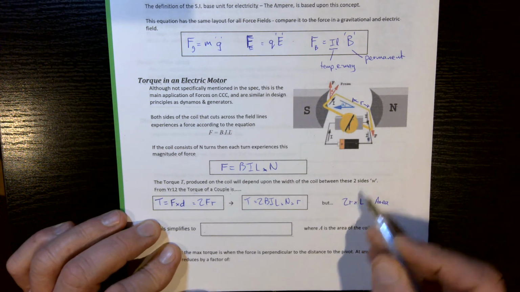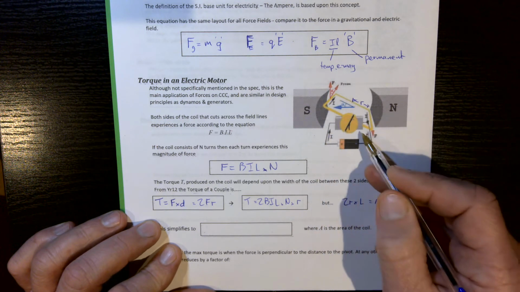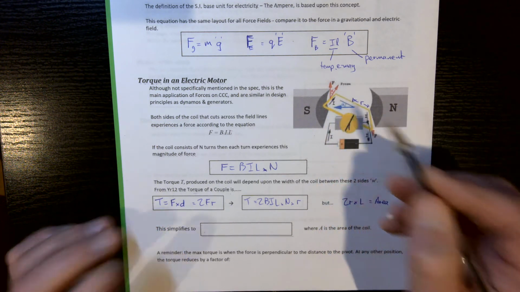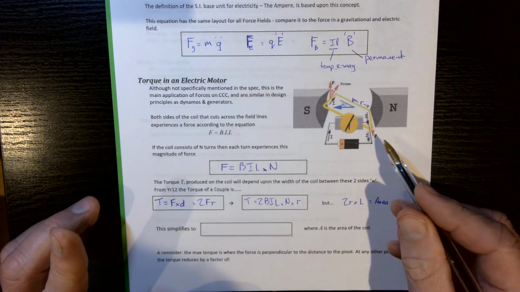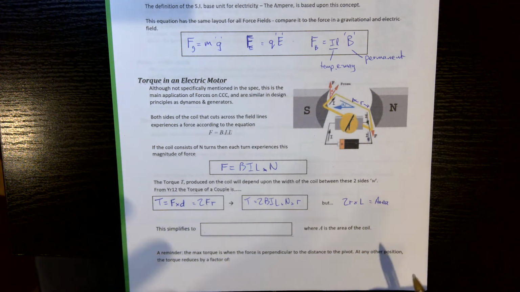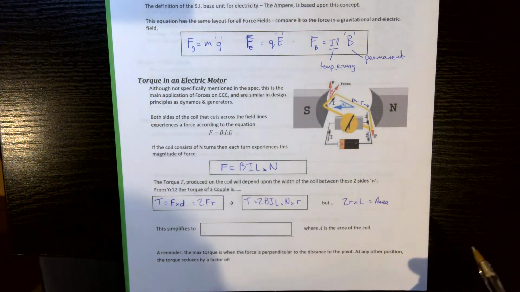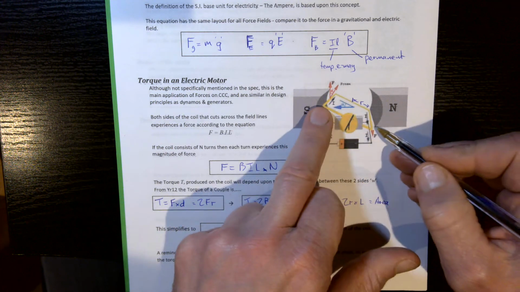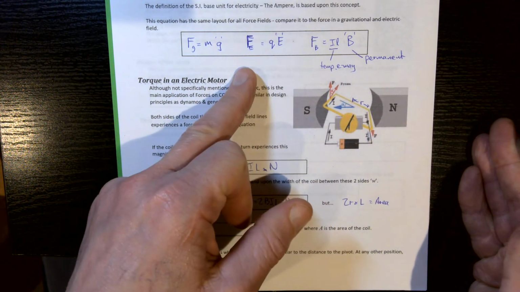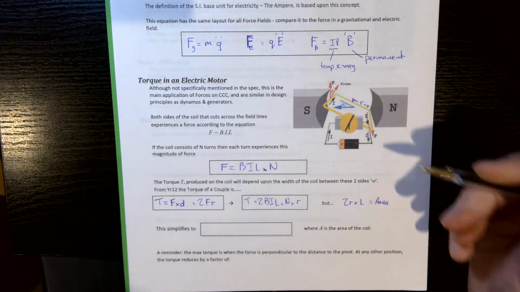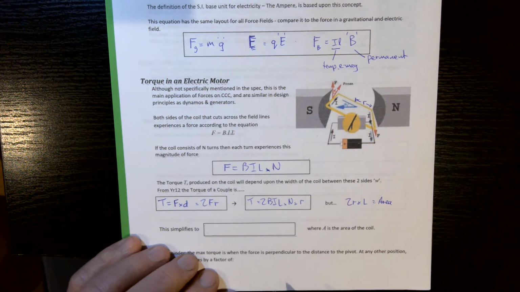Okay, so what I can end up with is I can simplify the equation just based on the area of this coil, which interestingly means that I will still get the same torque from the motor. I will still get my same, for example, acceleration of my car, whether I have a short but wide motor or a long thin motor. As long as I have the area the same, I will still get the same torque from it.